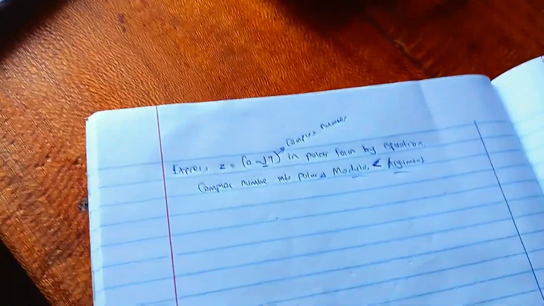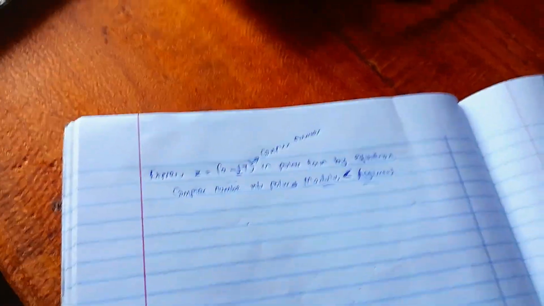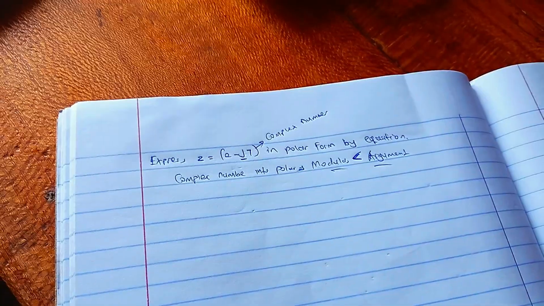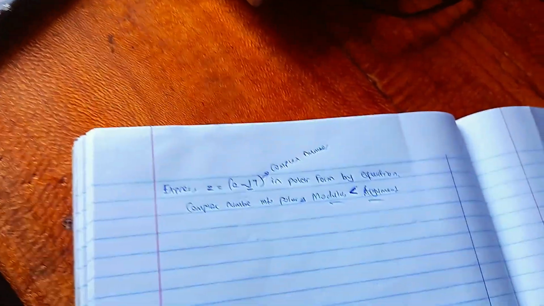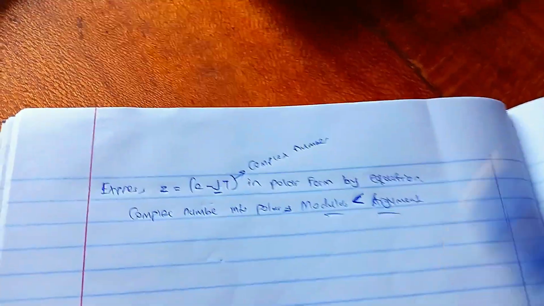This is how polar form is always represented: modulus, then argument. Remember that. So let me break this question down for your understanding.